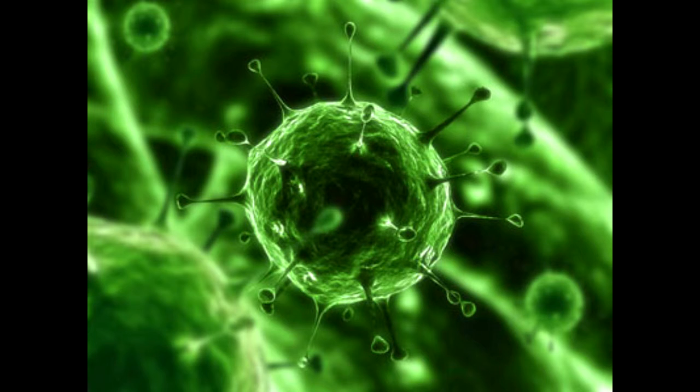What are viruses? Viruses are non-living and they cannot reproduce without a host, which makes them use other organisms' cells as a host to reproduce.